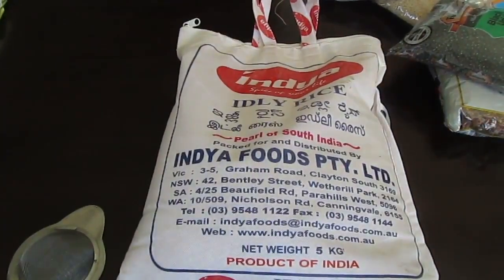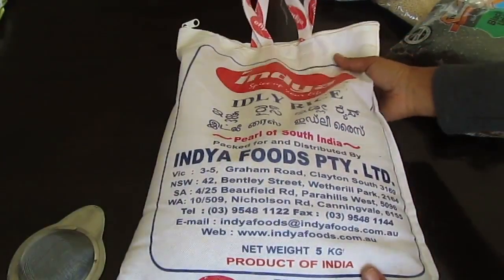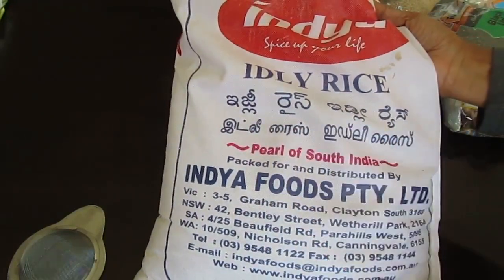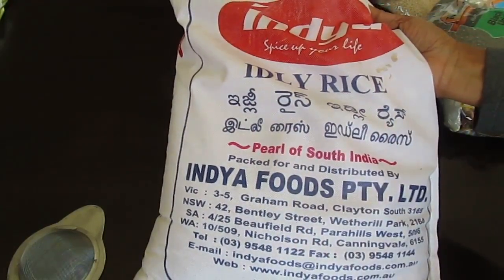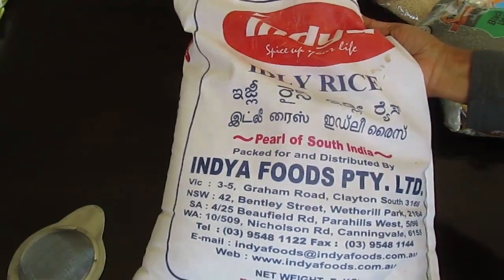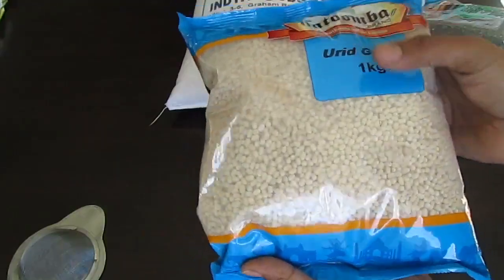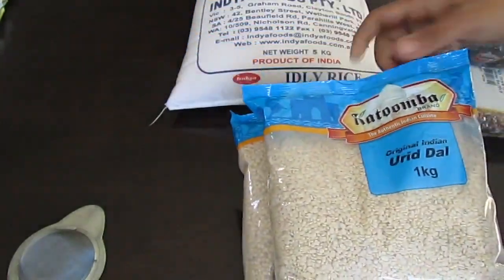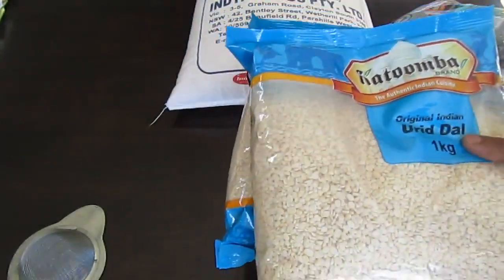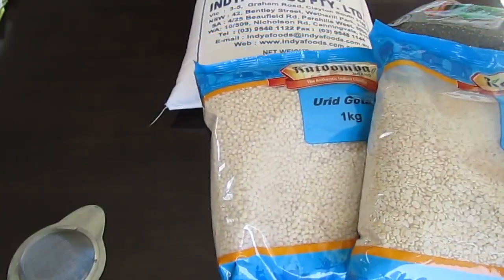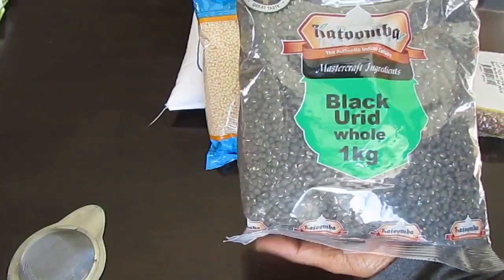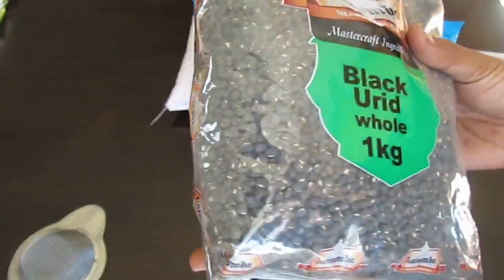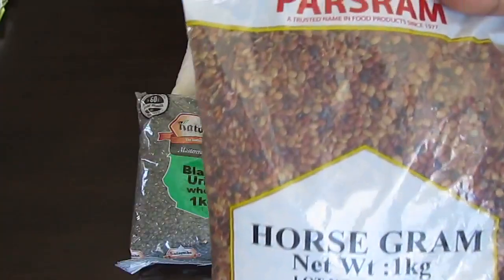This is probably the best brand of idli rice I have seen here so far. Not as good as what we get in Chennai, but better than 2 or 3 other brands that I have seen till date. I got 1 pack of whole urad dal or urad gota because only one was available there, and 1 broken urad dal. Both of them perform almost the same, so there's not much difference. Then black urad dal, which I also use for making black urad dal dosa.